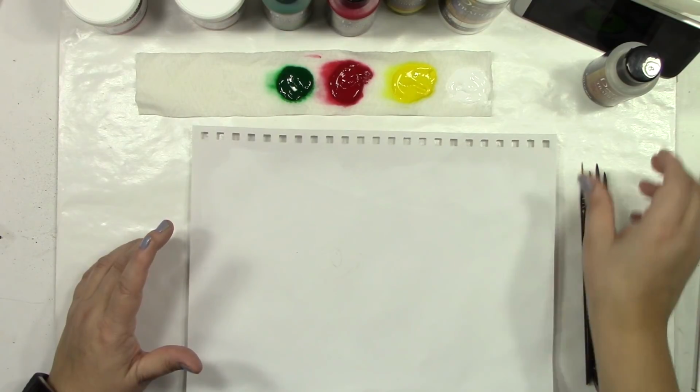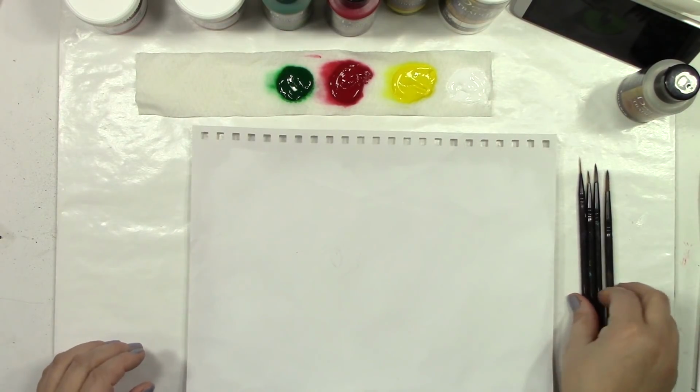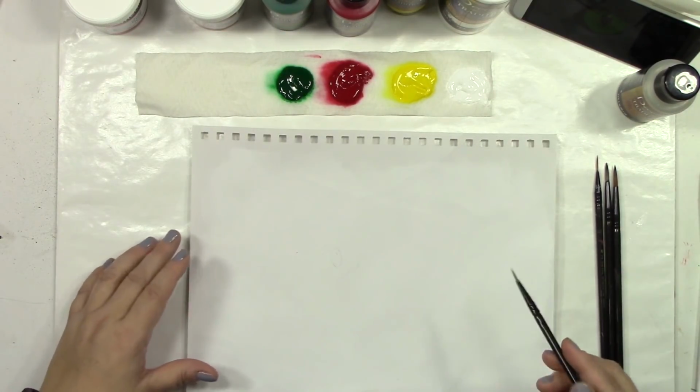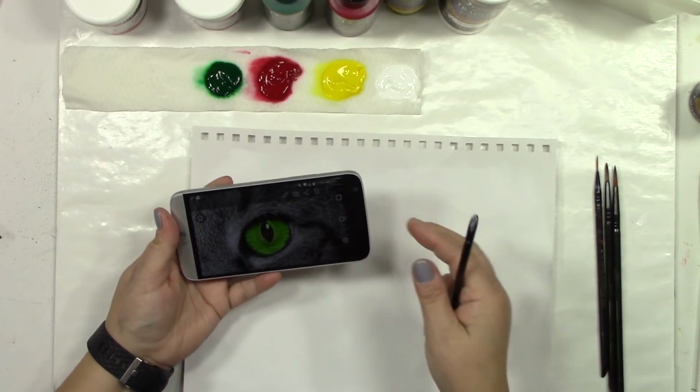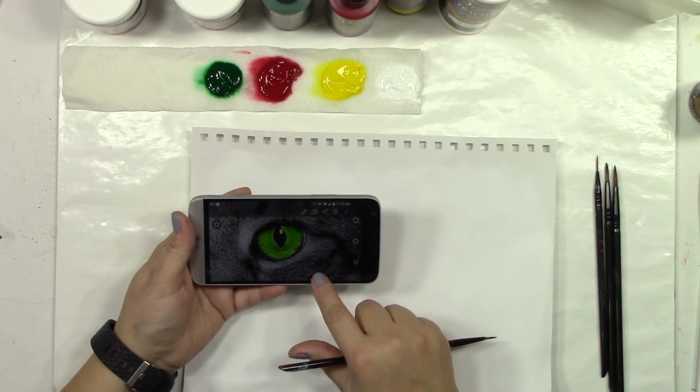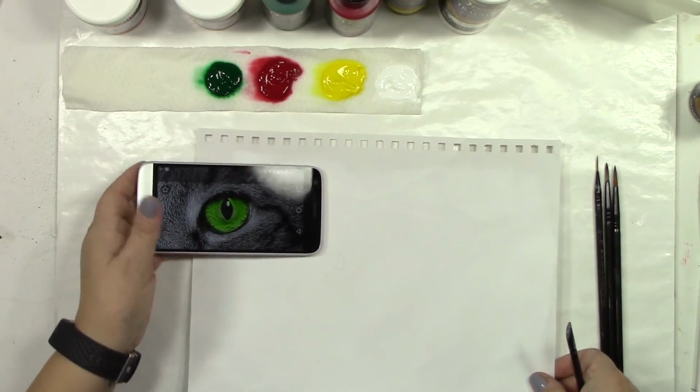So first thing I'm going to do, look at my photograph. The first thing I'm going to do is I'm just going to outline everything. The outline in the photograph is black. I wonder if I should put this closer. I'll link the picture so you can get it for yourself. So it's black. I wonder if I can do this without getting paint on it.